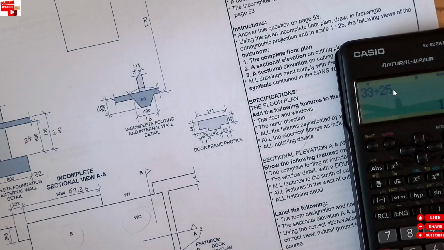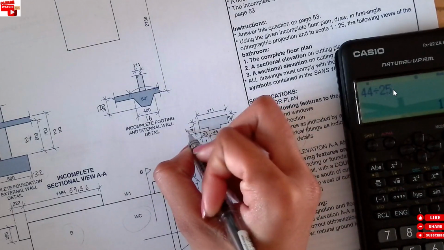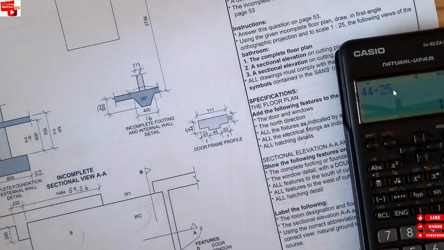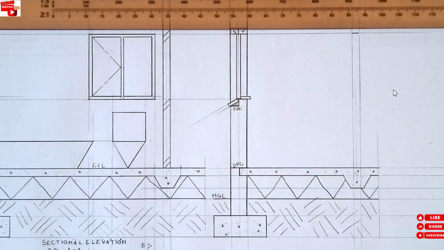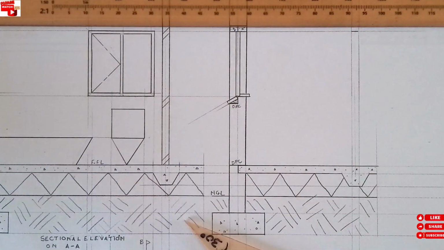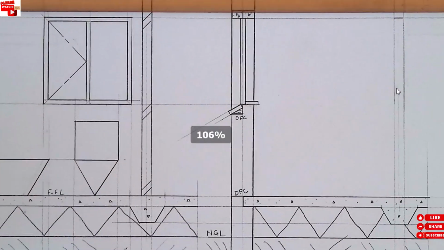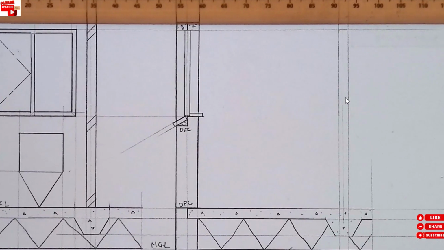Then 24 divided by 25, 1.76. 32 divided by 25, it's 1.2, which is again going to make it 1. So here it's going to be very small dimensions. I don't know if zooming in is going to help, or I'm just going to try and see if it will.